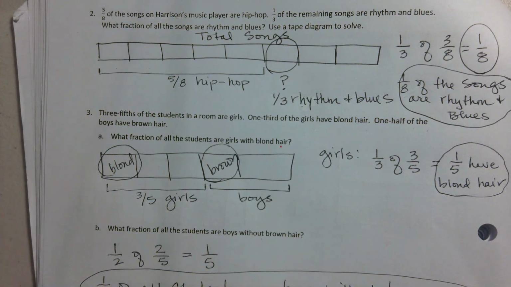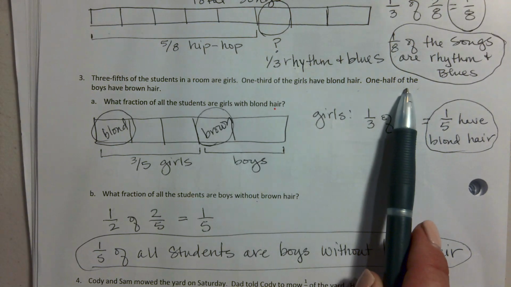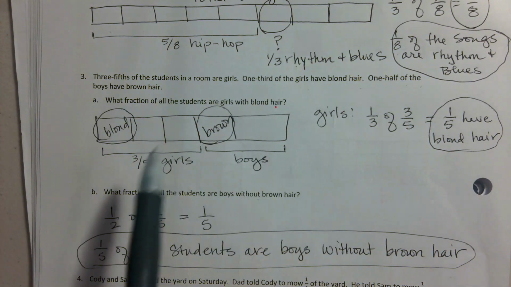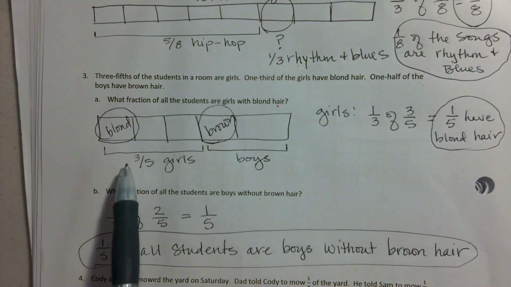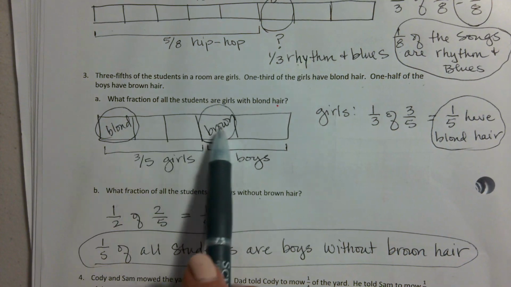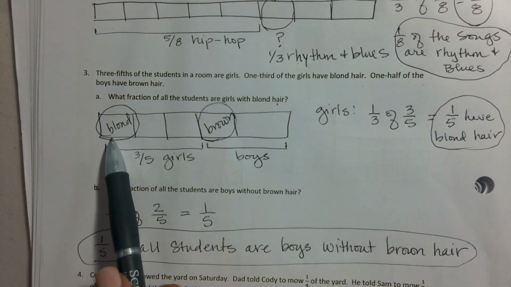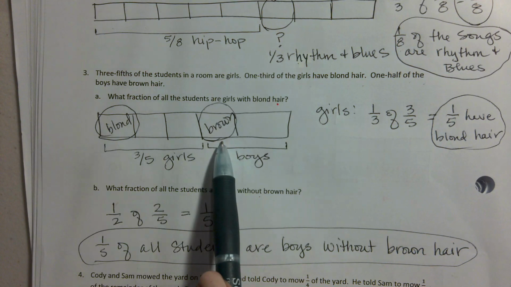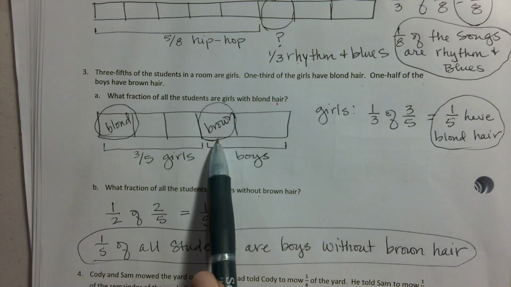Then we have 3/5 of the students in a room are girls. 1/3 of the girls have blonde hair. 1/2 of the boys have brown hair. What fraction of all the students are girls with blonde hair? Drawing out that tape diagram, we have 3/5, 1, 2, 3, 4, 5. 3/5 are girls, but 1/3 of the girls have blonde hair, and 1/2 of the remaining boys have brown hair.